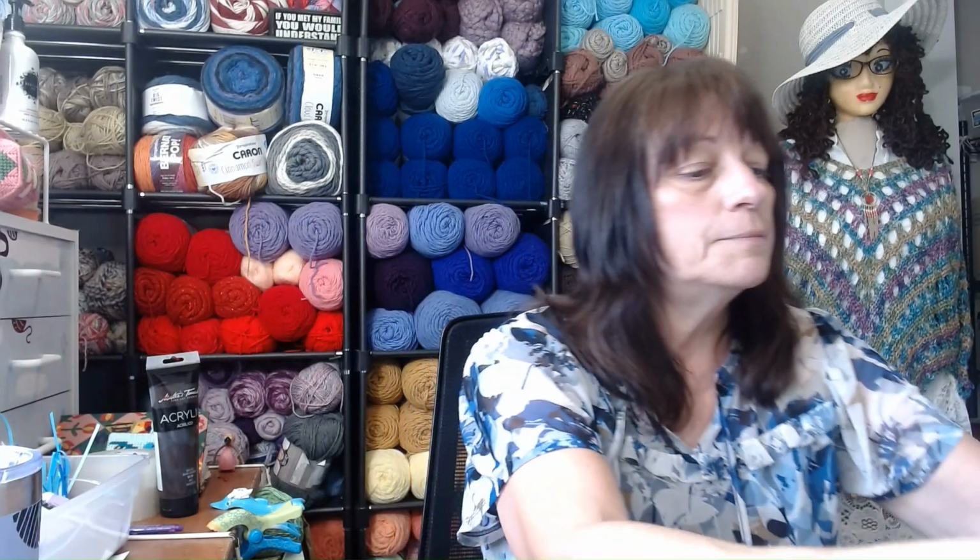So all in all, my advice to you for learning how to read patterns is when you buy a book, make sure before you buy it, if you can, I mean, if you're buying it online, you might not be able to, but if you're physically buying a book, look inside and make sure there is at least some sort of abbreviation list for you.